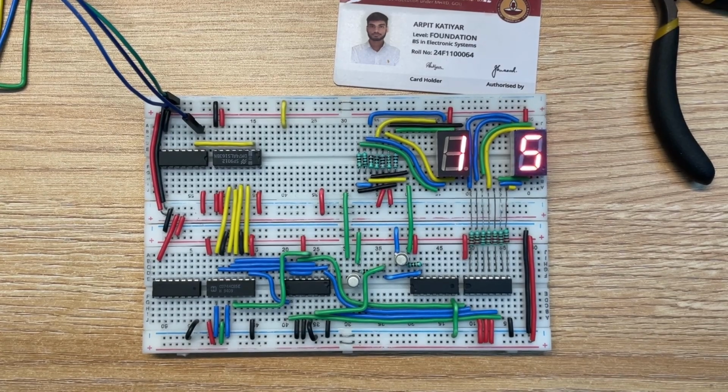So this is the week 8 experiment and this is my official ID. So let's proceed with the experiment. So this is the week 8 experiment. In this experiment I have to count from 0 to 15 using two 7 segment displays. And let's start with the experiment.